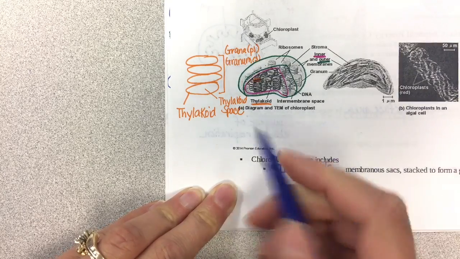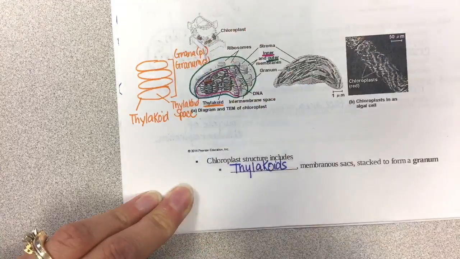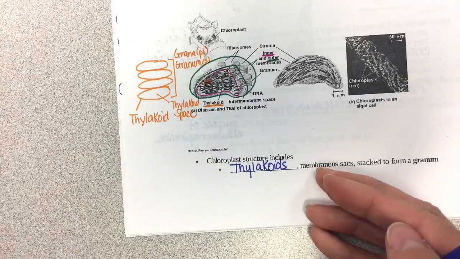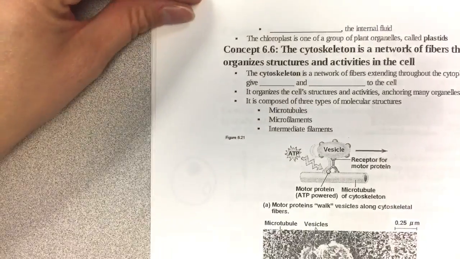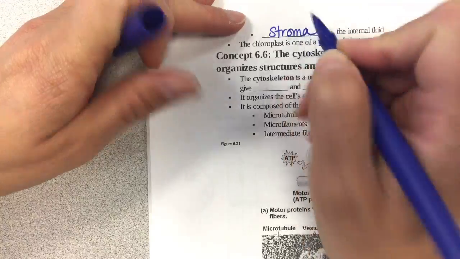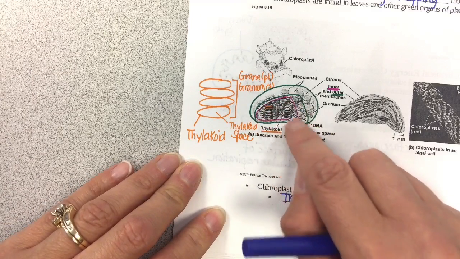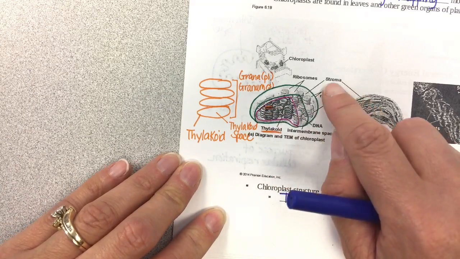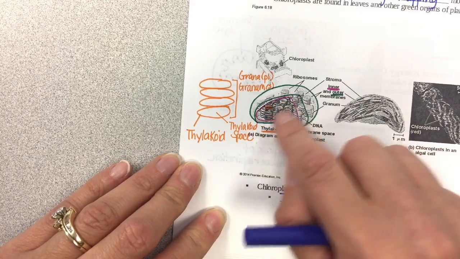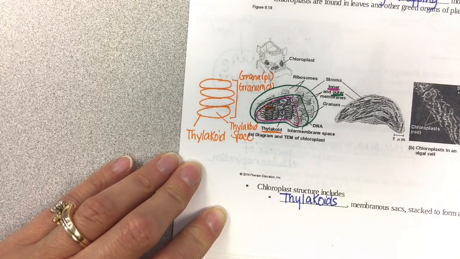So membranous sacs, I just said that they're surrounded by a membrane, stacked up to form a granum. So granum is the stack there. And that's floating around in the fluid inside the chloroplast, and that is the stroma. So inside the chloroplast, around all of this, taking up the space that's not a thylakoid, is the stroma. So that's the fluid, and it's hard to draw that in there. It's just part of the inner parts of that.